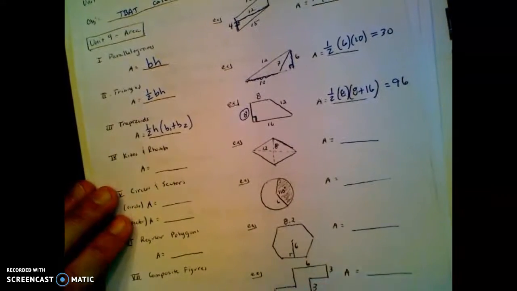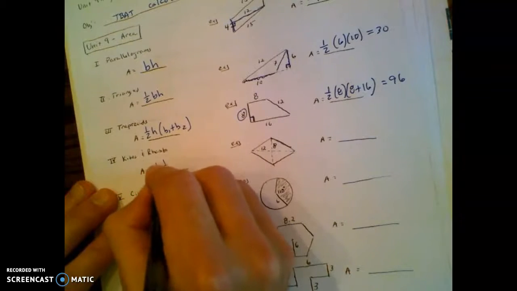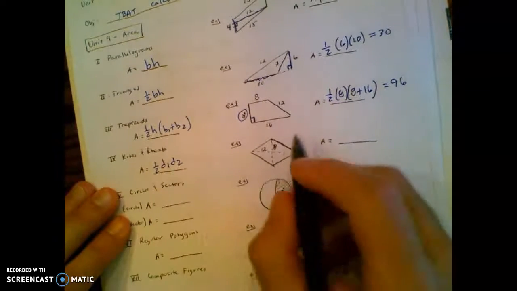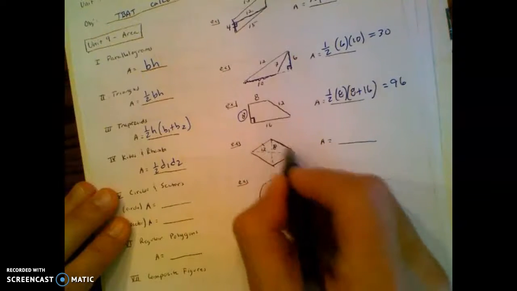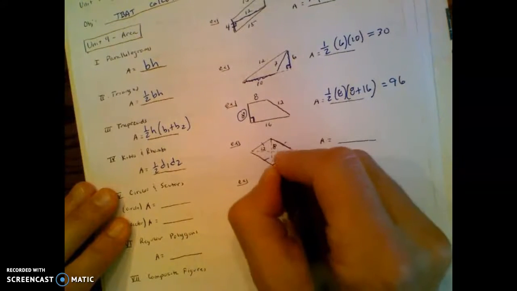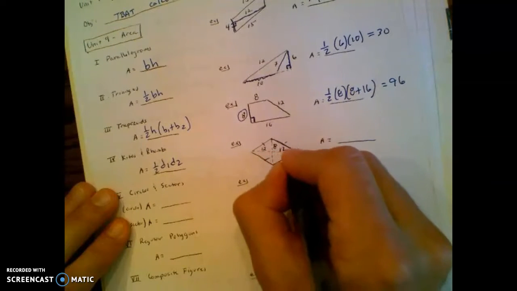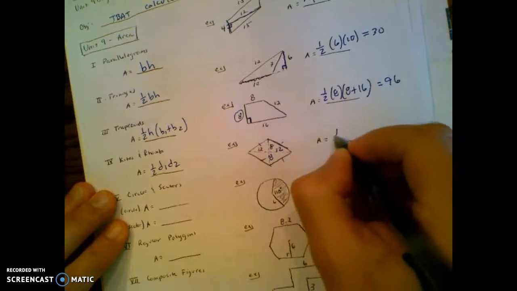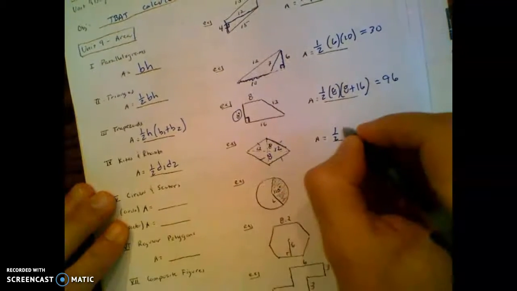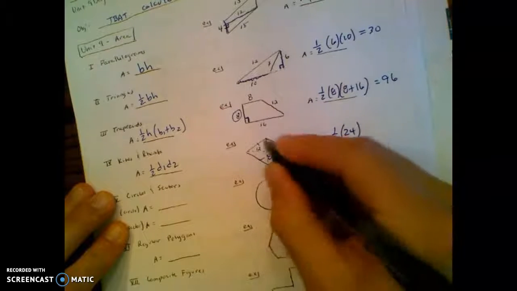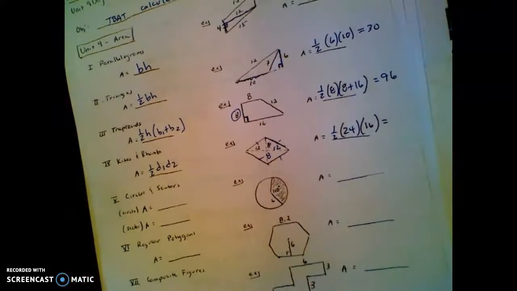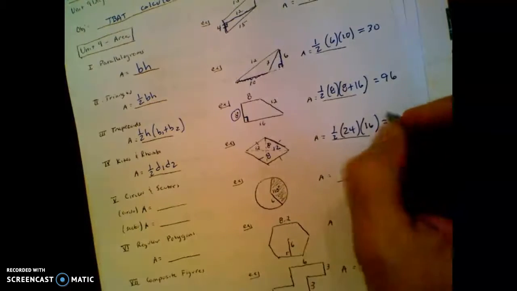Kites and rhombi, remember they had the same formula. It was 1/2 d1 times d2. These D's stand for diagonals. In a rhombus, remember that diagonals are going to bisect each other. So if this half of the diagonal is 12, so is this half. If this half of the diagonal is 8, so is this half. So that means the one diagonal would be 24, or 12 plus 12. The other diagonal would be 8 plus 8, which is 16. So that would end up being 1/2 times 24 times 16, which is 192.